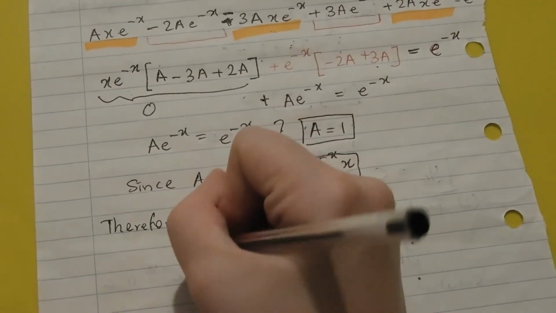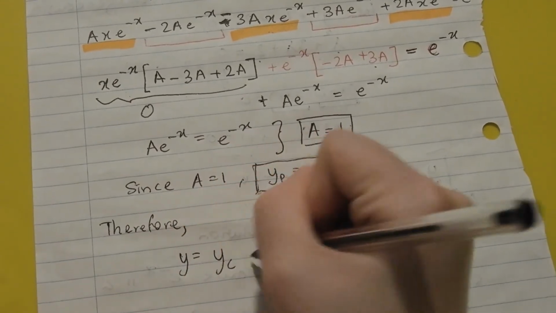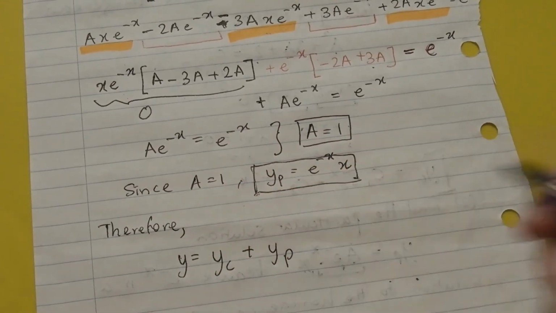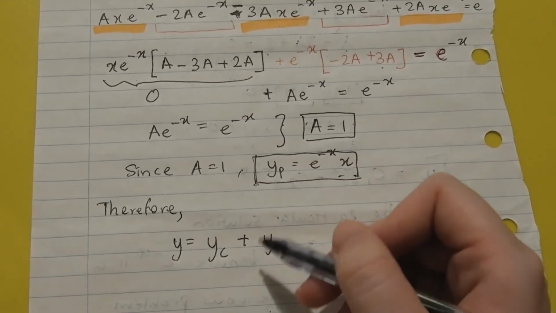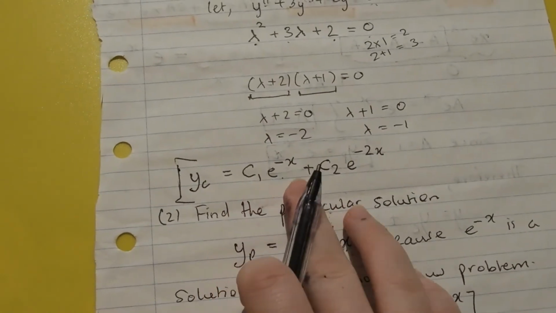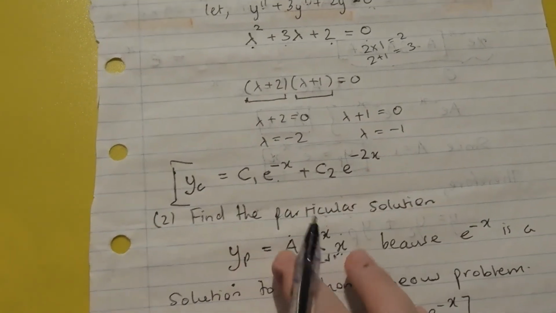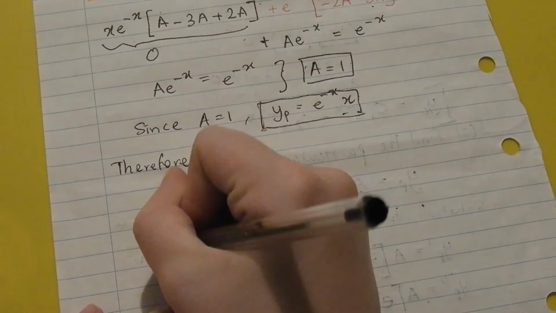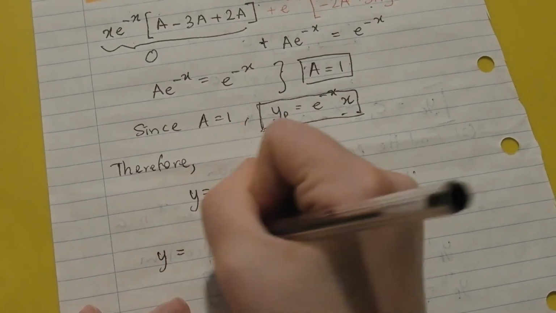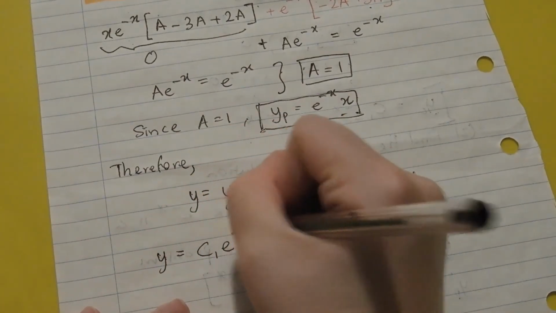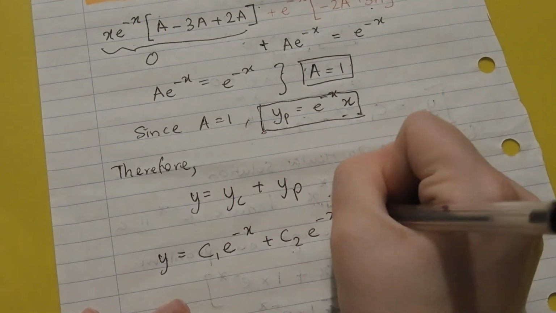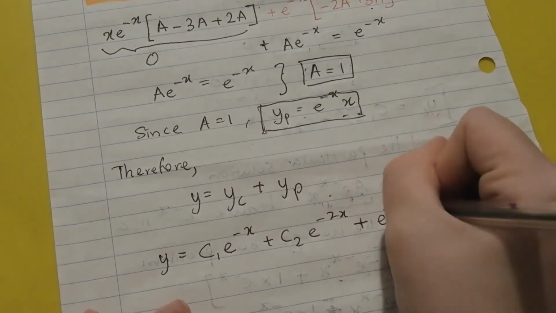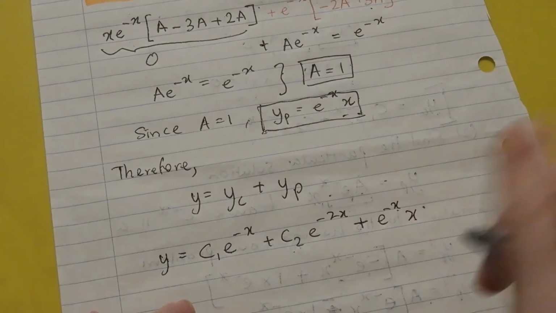We know y equals yc plus yp. We found y of p is x e to the negative x, and y of c is c1 e to the negative x plus c2 e to the negative 2x. So y equals c1 e to the negative x plus c2 e to the negative 2x plus x e to the negative x.